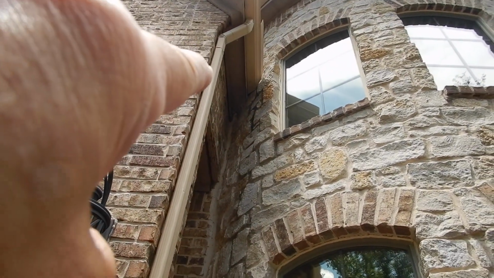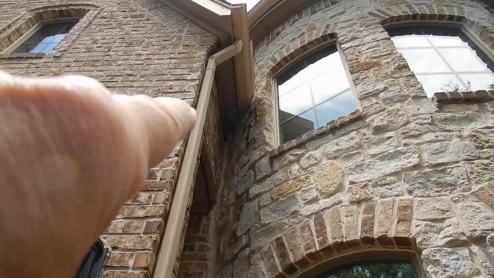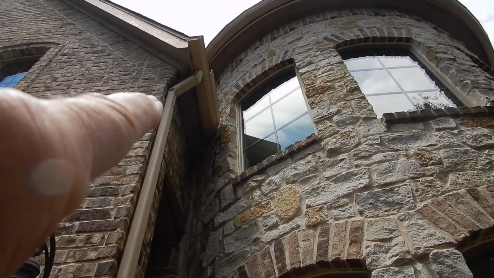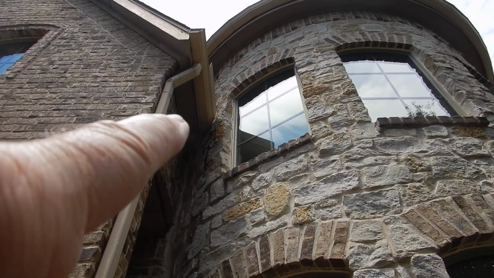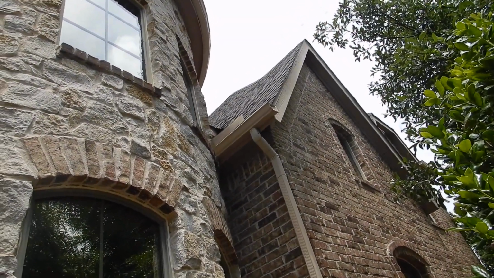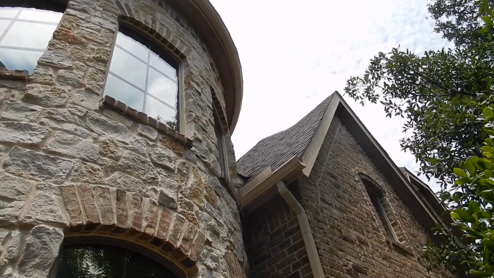If you look up here, you see we've got some water damage on the soffit right there. The rain gutter is in direct contact with the wall. There should be about an inch difference. We should have kick-out flashing. There's a type of kick-out flashing right there, but it is not complete.